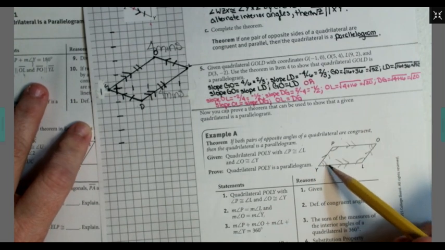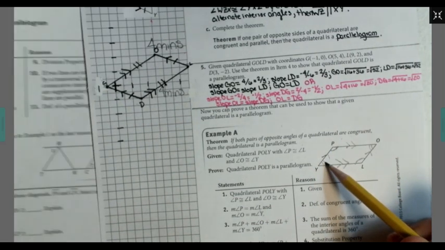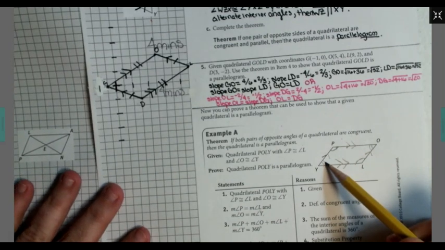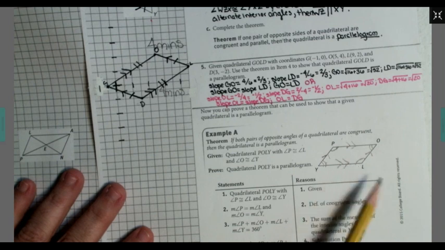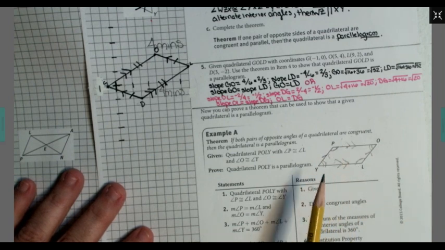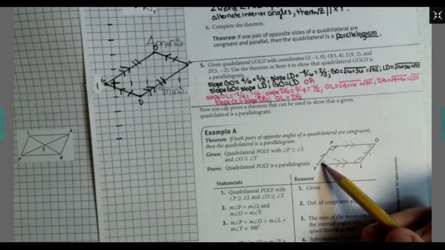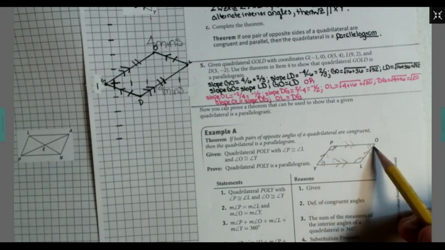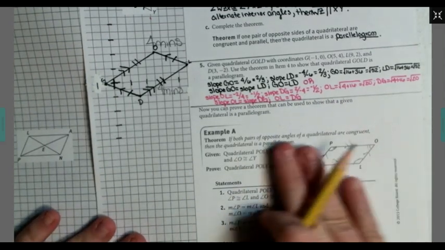And I know that because consecutive angles are supplementary. If two lines are intersected by a transversal and a pair of consecutive interior angles are supplementary, then the lines are parallel. So because I can prove that these two angles add up to 180 and these two angles add up to 180, I can say that the lines that intersect there are indeed parallel.